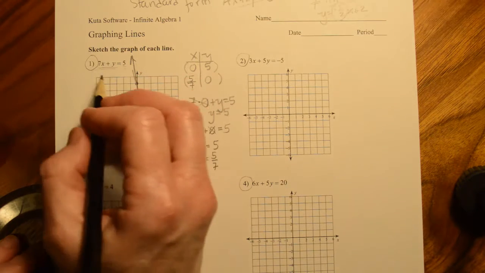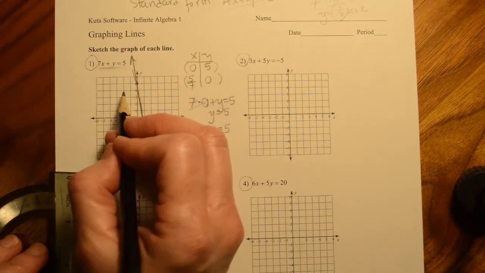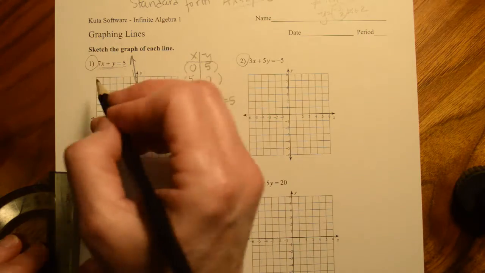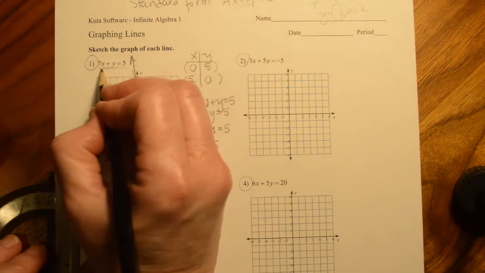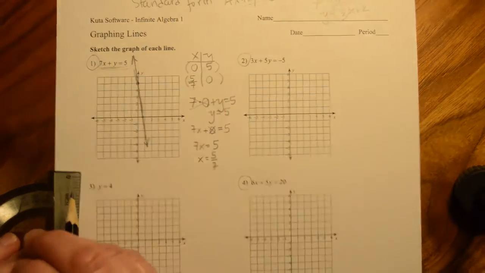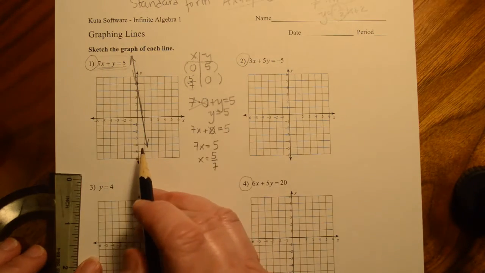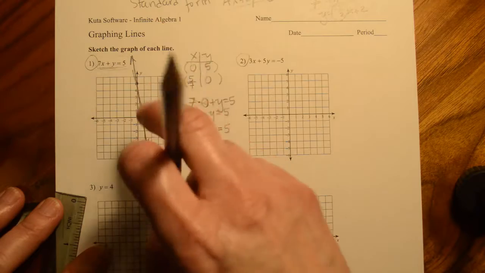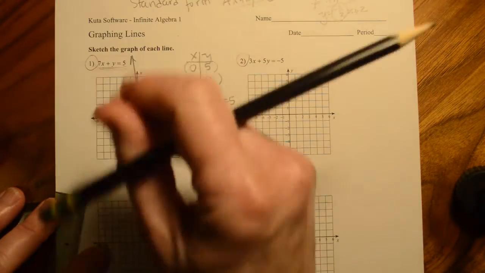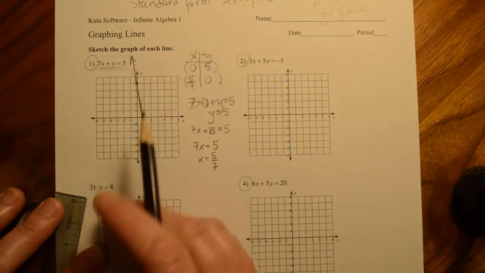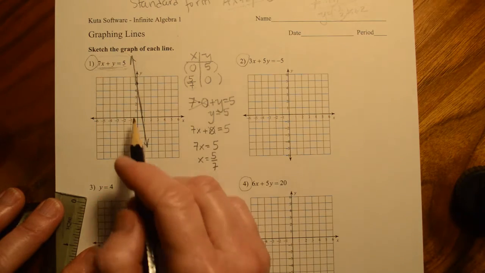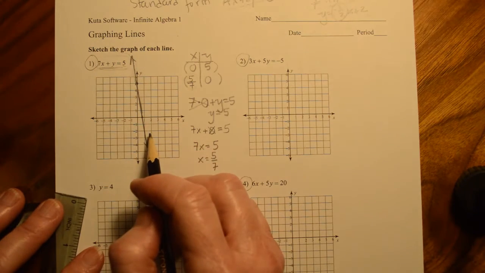There's not a lot of intuition that goes into that without doing some work to it. With some practice, you'll be able to do that, but initially you're not going to be able to tell really quickly whether that's increasing or decreasing, and where the y-intercept is.